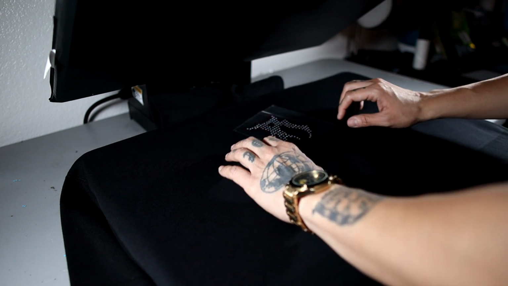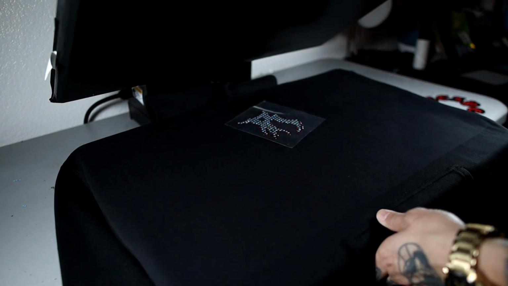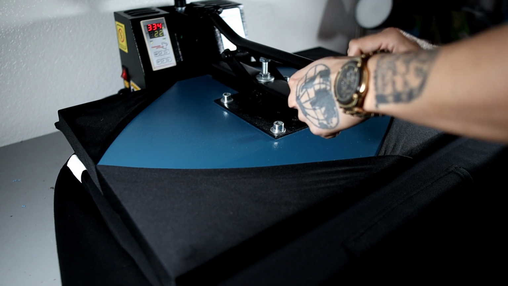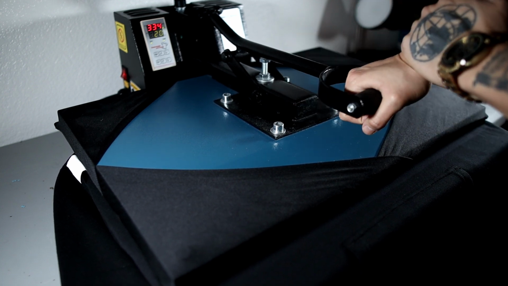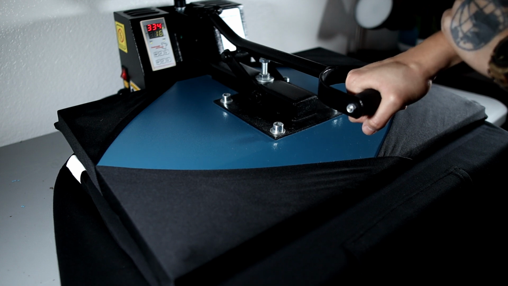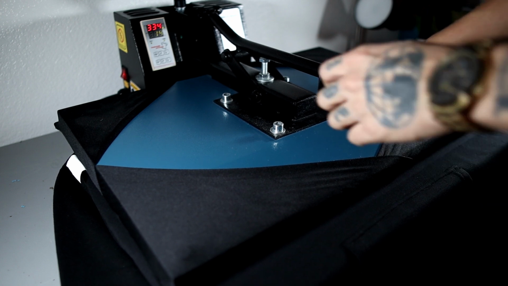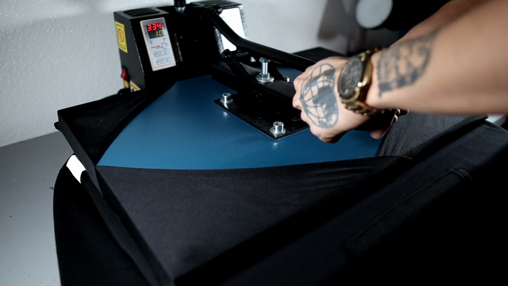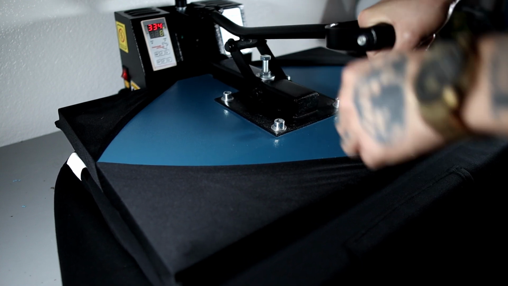Boom, there we go. And then we're gonna go ahead and do about 10 to 15 seconds or so. And then we're gonna peel it. And then we're gonna probably do another 5 to 10 seconds just to make sure it really adhered properly. Just a few more seconds. And if you have any questions so far, you can go ahead and leave them in the comment section.